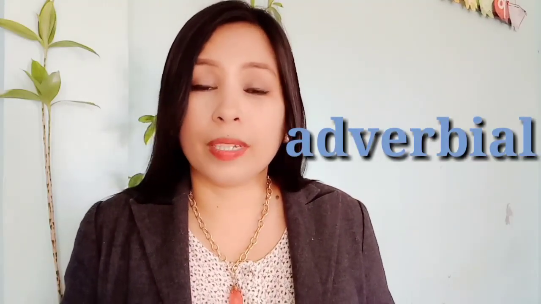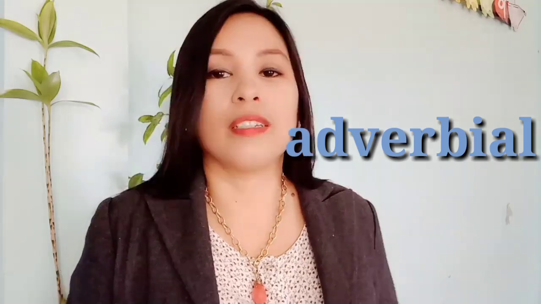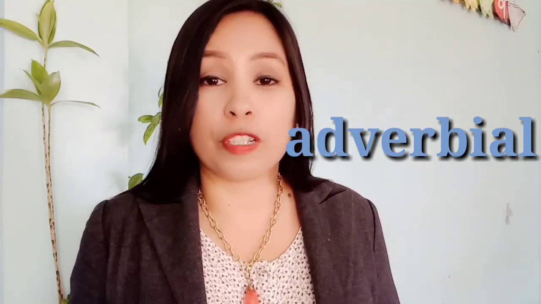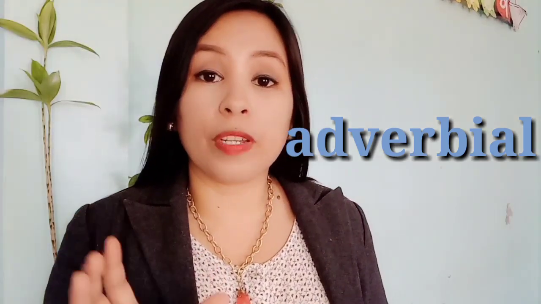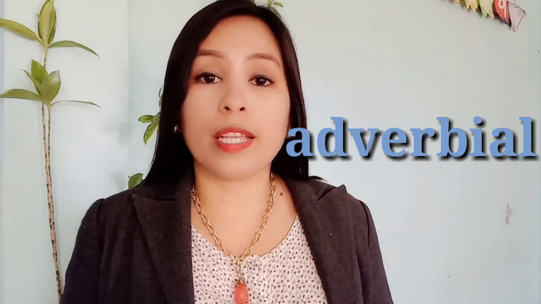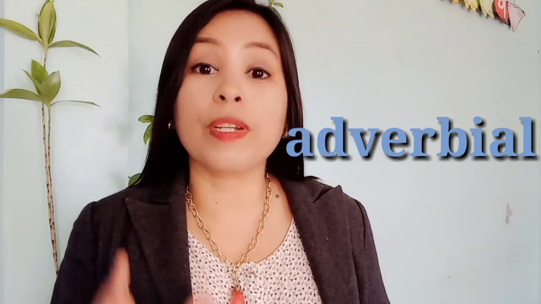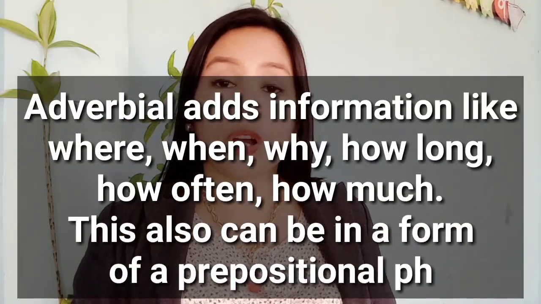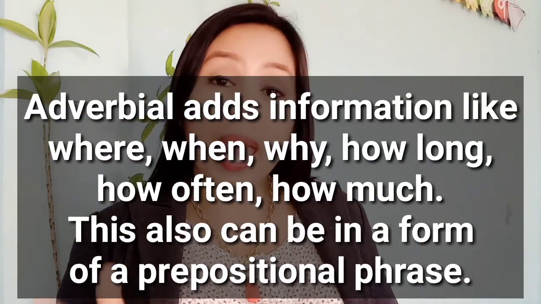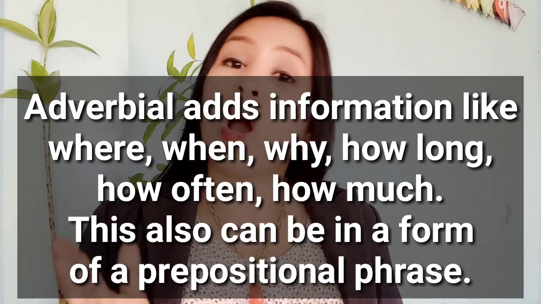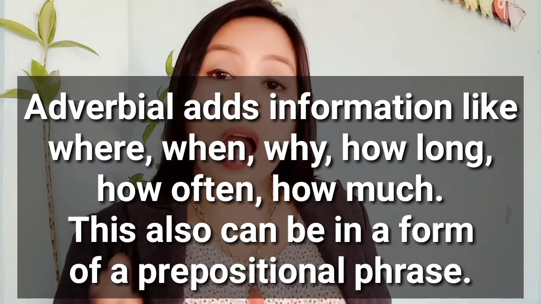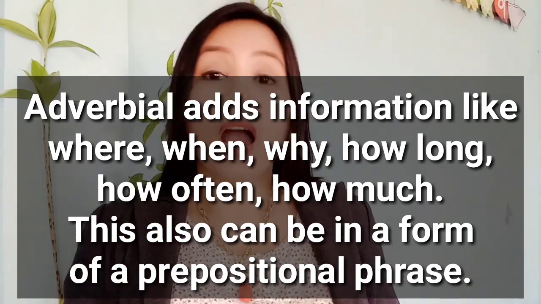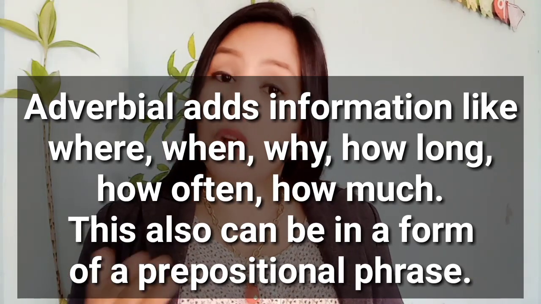Another thing, in either sentence patterns, S-TV-DO and S-TV-IO-DO, we still use extensions. Like using adverbial. So if we have this adverbial, it's another lesson to focus. But let's tackle this briefly. Adverbial adds informations like where, when, why, how long, how often, how much.